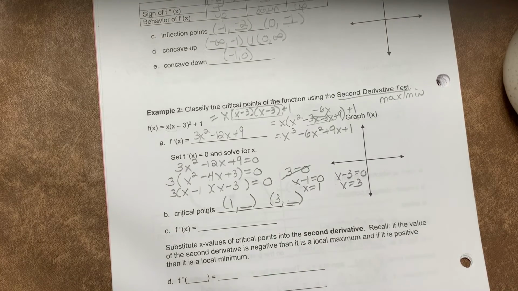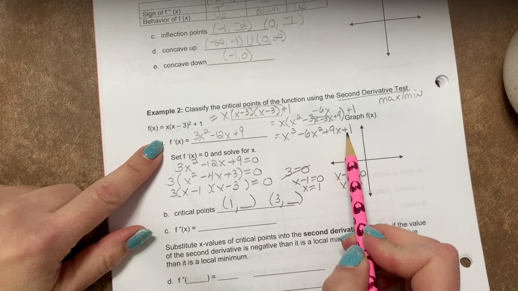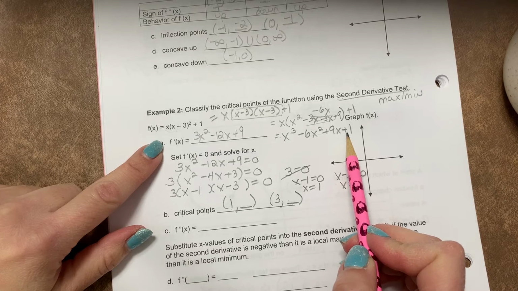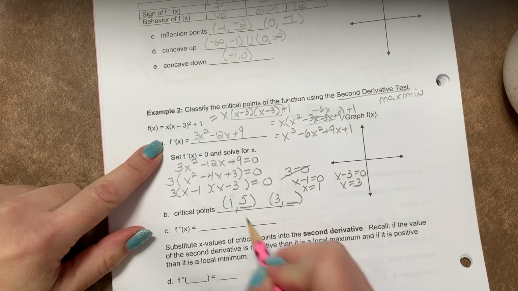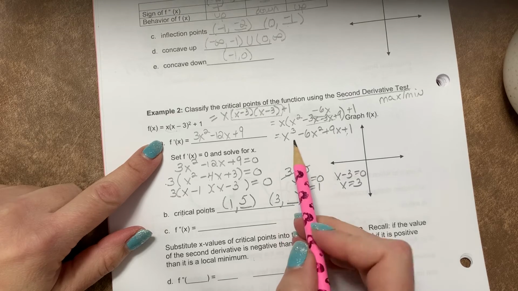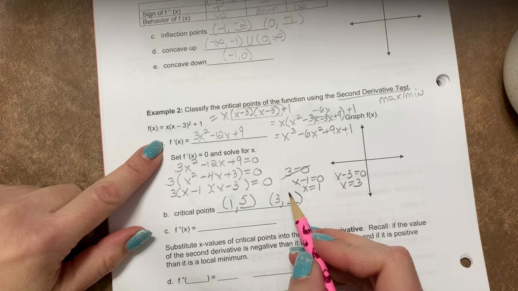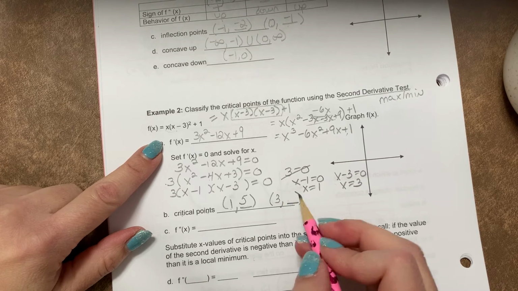Let's fill them in. Okay, if I take the 1 and I plug it in, I'm going to go to standard form. You can use your calculator. We're going to get a y value of 5. I take my 3 and I plug it in. 3 to the 3rd minus 6 times 3 squared. You should get a y value of 1.